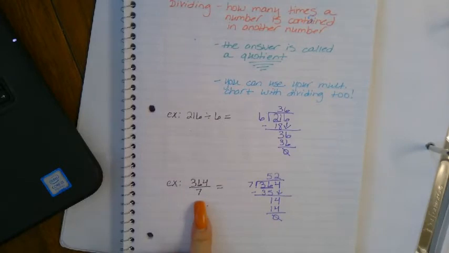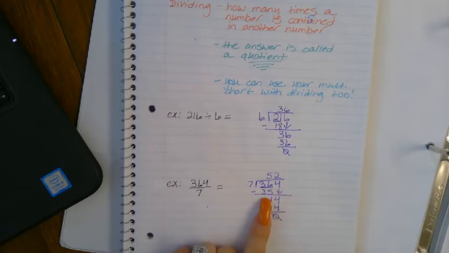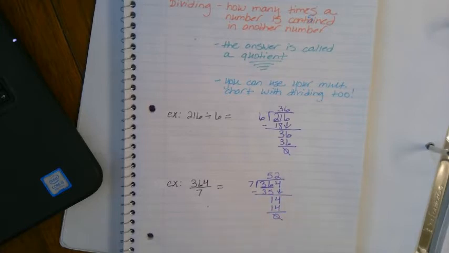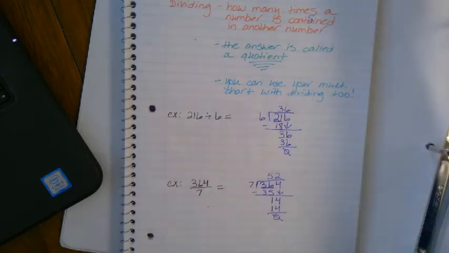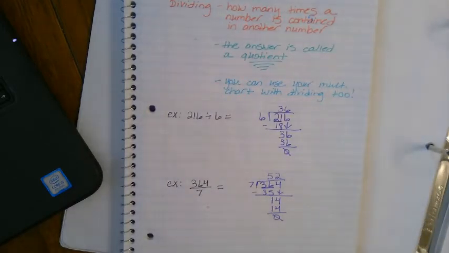Okay, you're going to see something like this, 364 divided by 7. The 7 on the outside, the 364 on the inside. So 7 cannot go into 3, but it can go into 36 5 times, and that gives you 35. So there's 1 left. You bring down the 4. Then 7 times 2 is 14, so you're left with no remainder. Go ahead and pause it if you need to, because I'm going to switch the page.